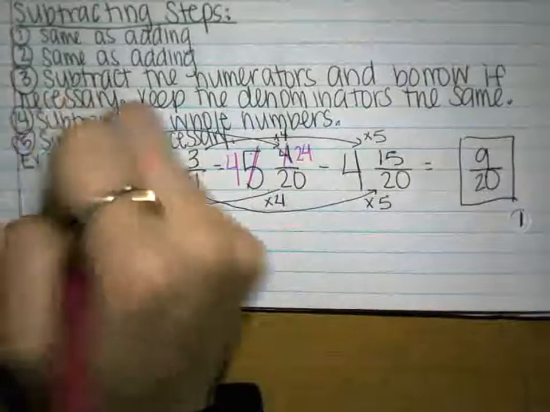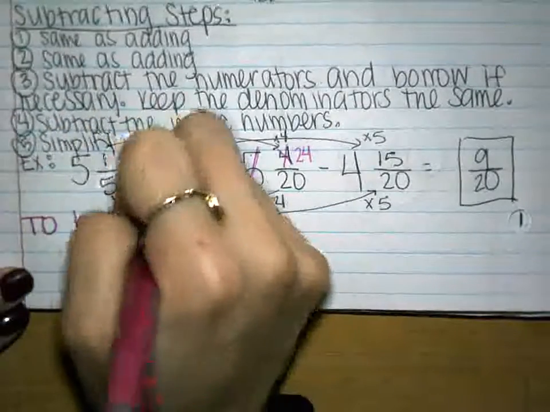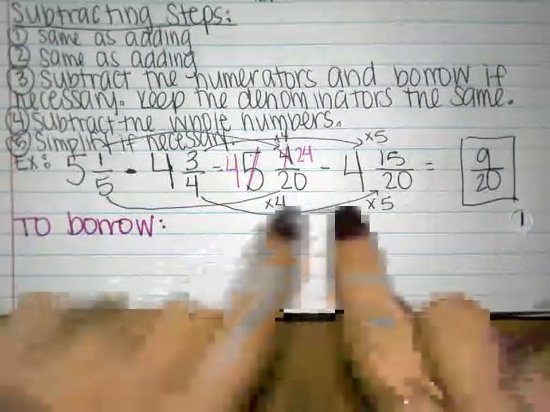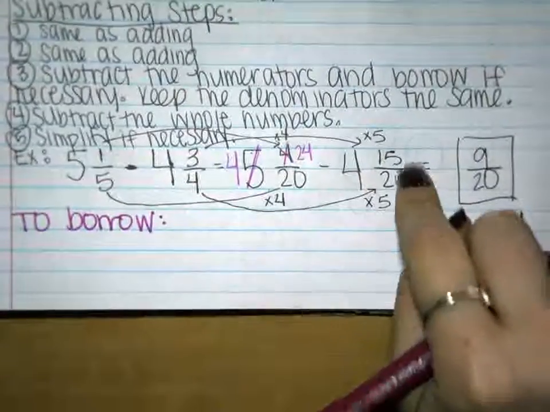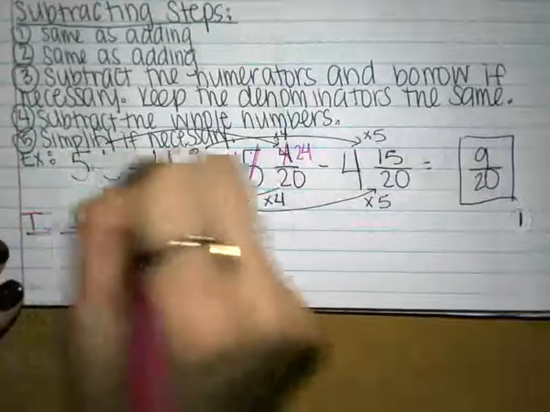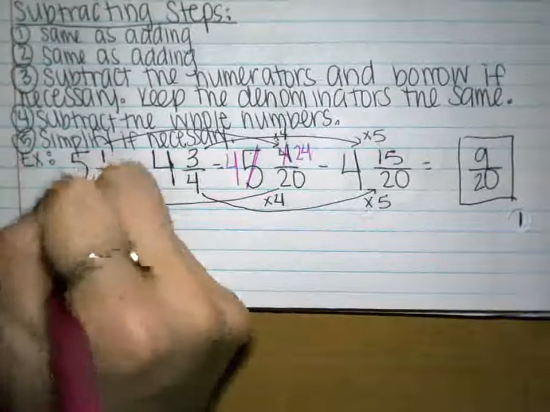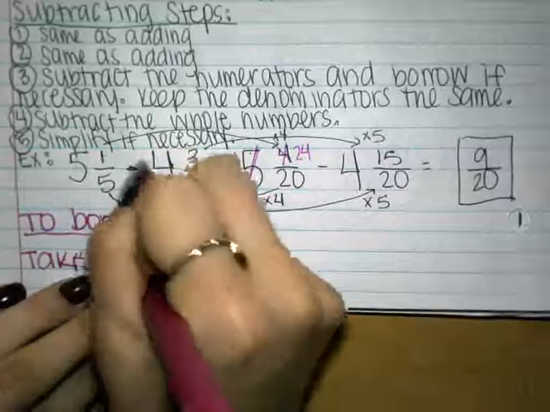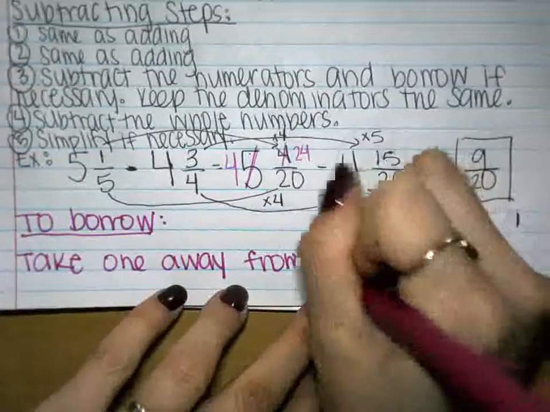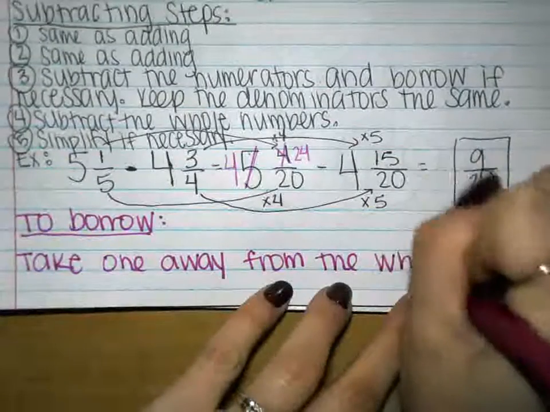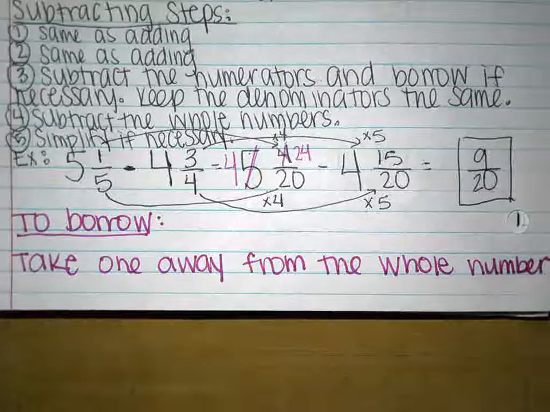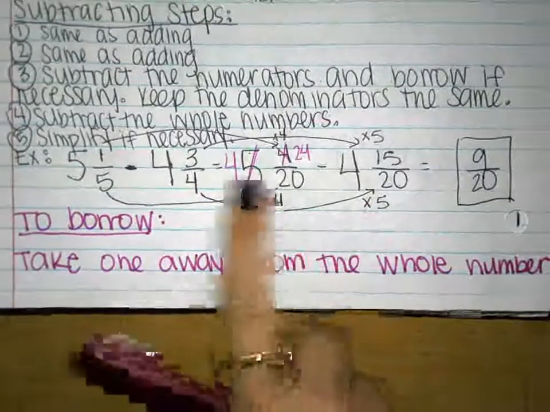So let's write how to borrow. If you need to borrow, meaning you can't do 4 minus 15, you can't do a number minus a bigger number, in order to borrow, you need to take 1 away from the whole number, which is why the 5 became a 4.